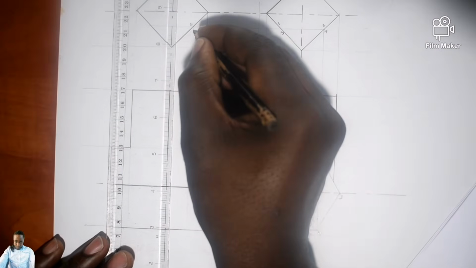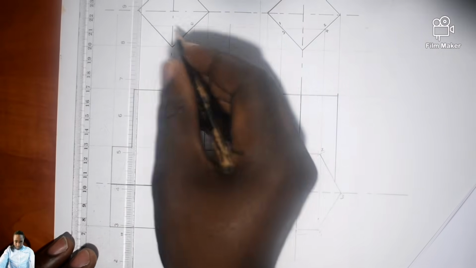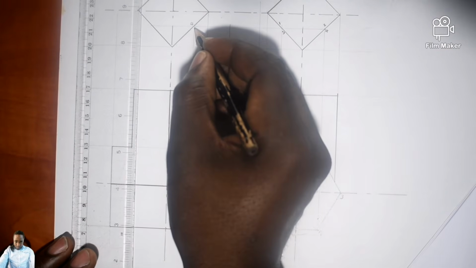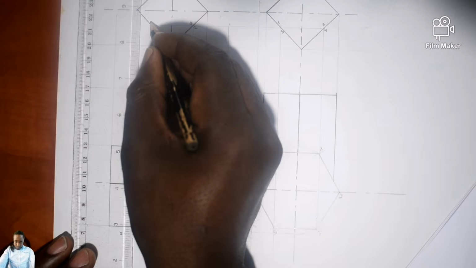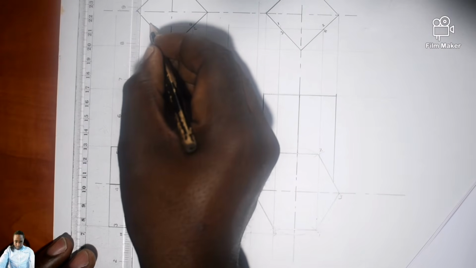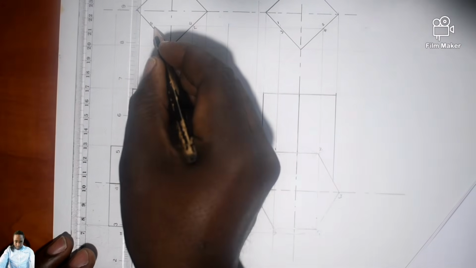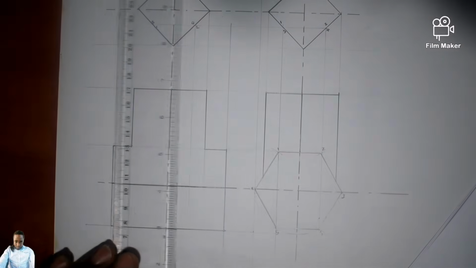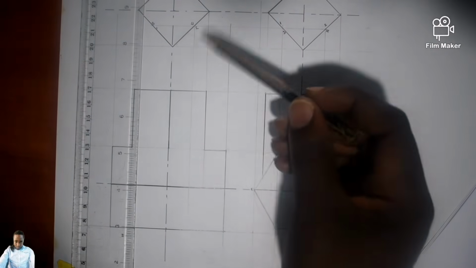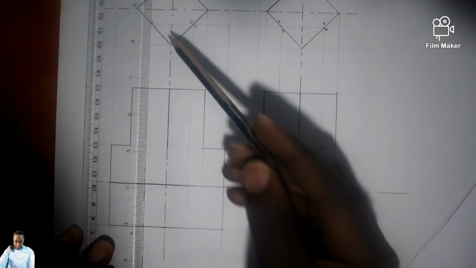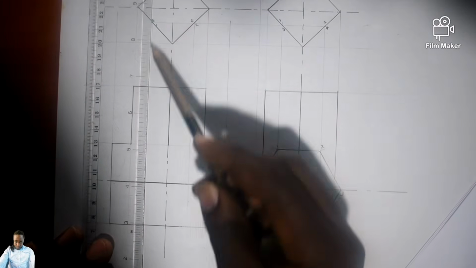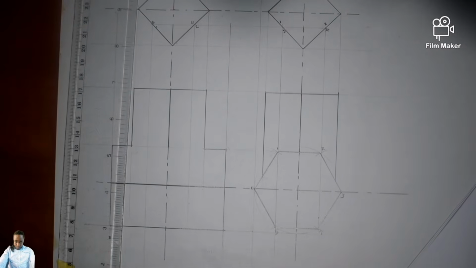Which means 4 is in the line with 2, isn't it? 4 with 2. This is 5. 5 in the same line with 1. You understand? So once they get to the auxiliary of your front view, project them vertically down. Again, the 5 and the 1, they're going to go vertically down like this.